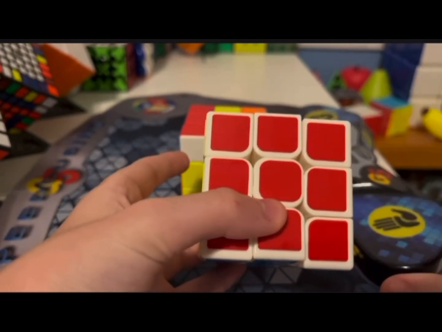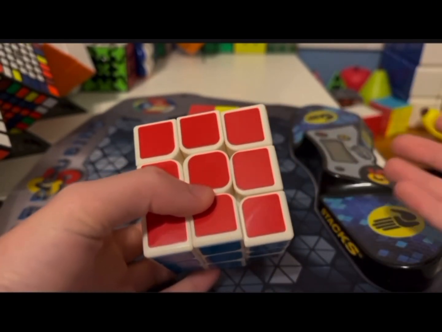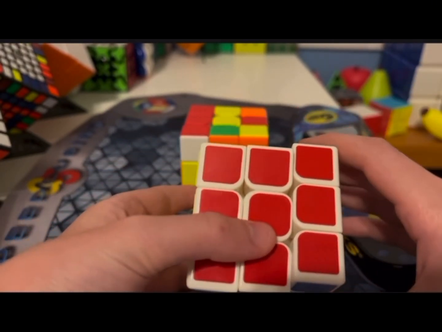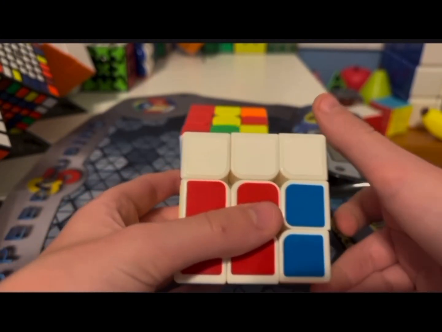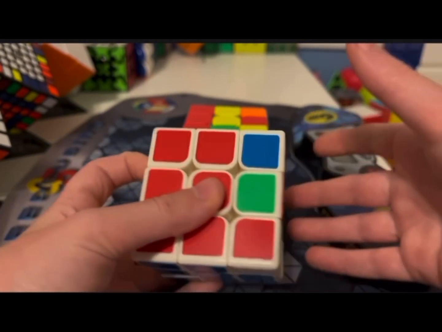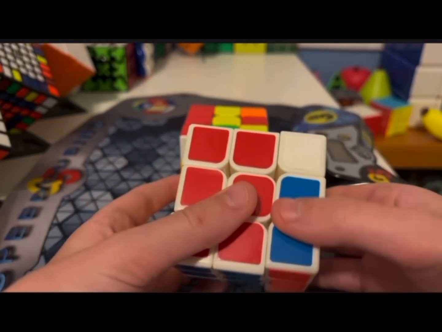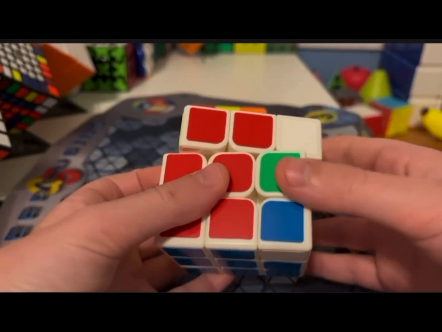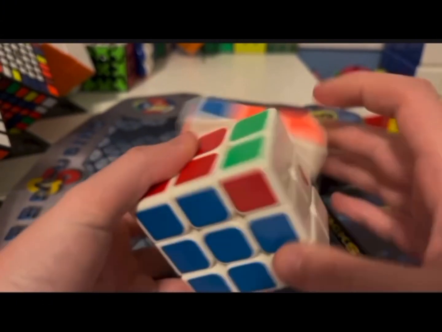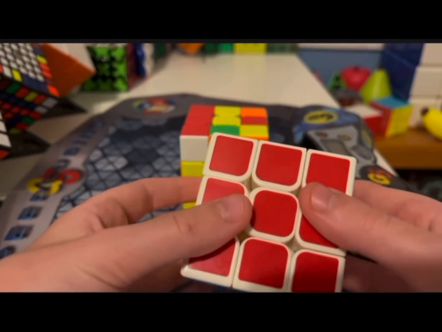So our first algorithm I'm going to call the righty algorithm. And it's going to be up, top left, down, top right, up, top left, down, top right, and when it's fast, it should look like that.